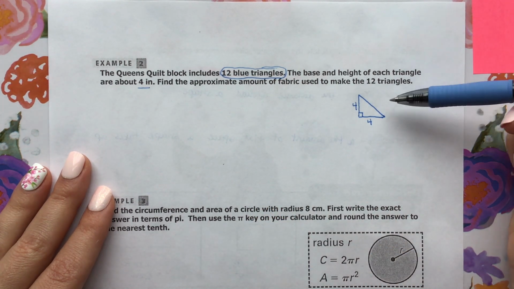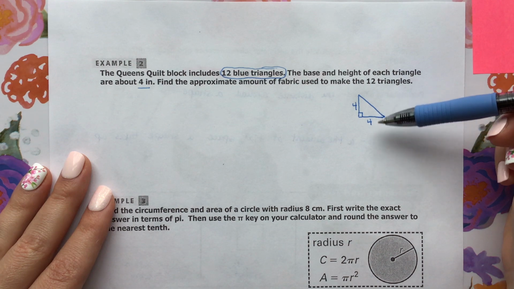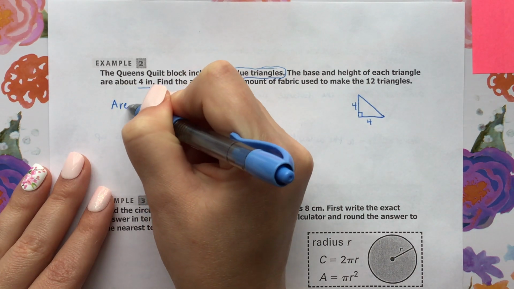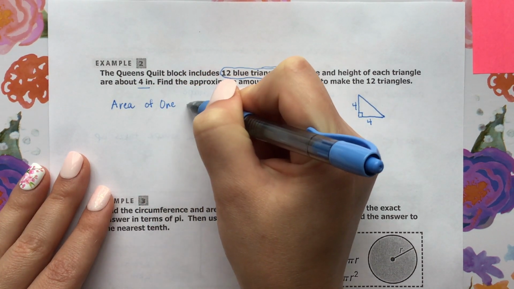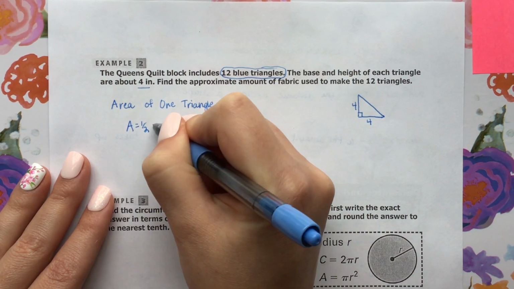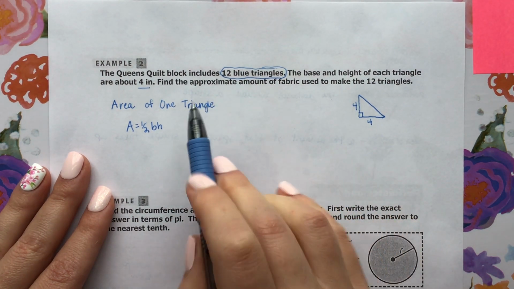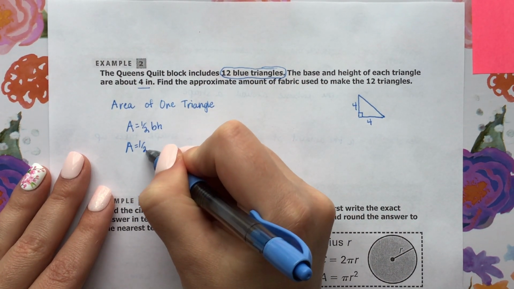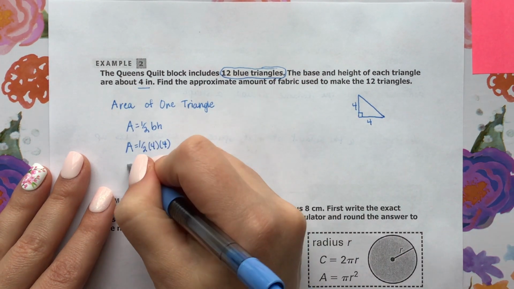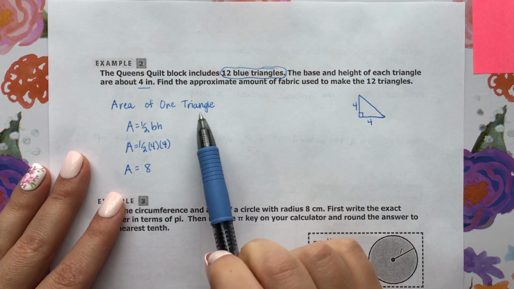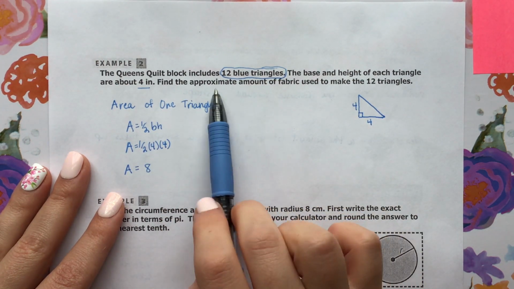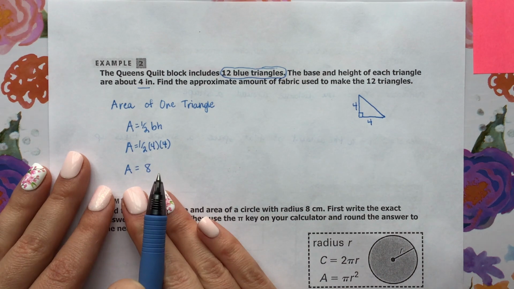So what we can do, if we can find the area of one triangle, then we can find the area of 12 triangles. So area of one triangle. So the area is going to equal 1/2 the base times the height, which we have from our word problem. So area is equal to 1/2 of 4 times 4, which is going to be about 8. I say about because it said approximately, so we're just estimating this based off of these words. But we're going to be very close. So the area of just one is 8.